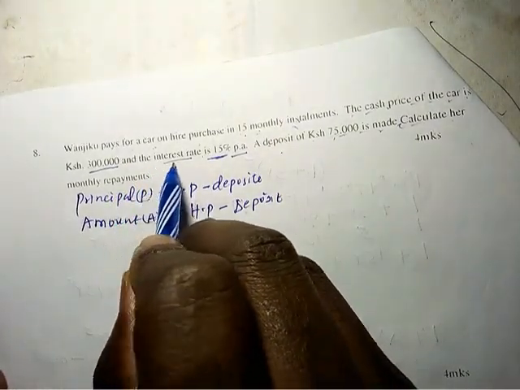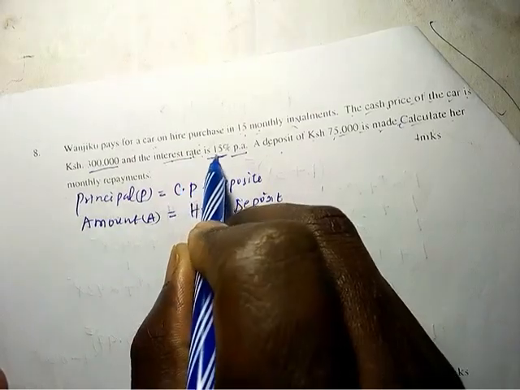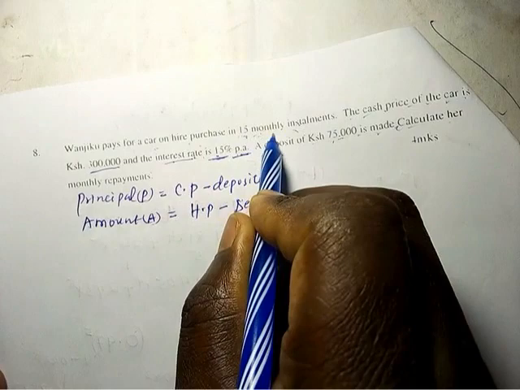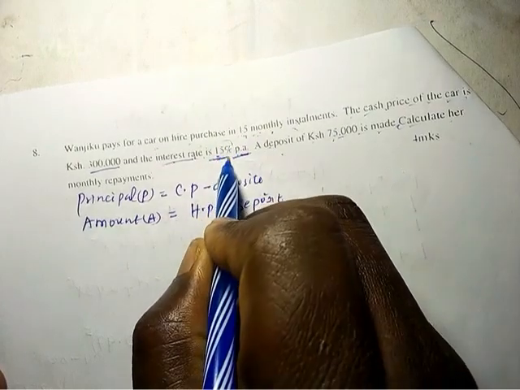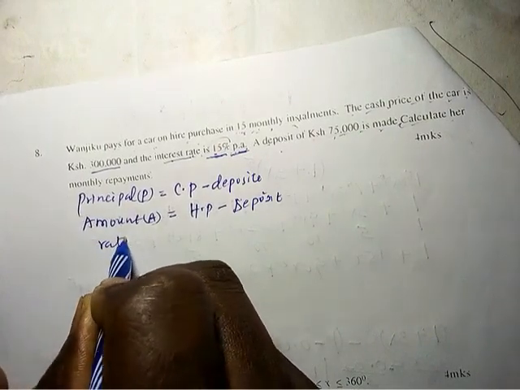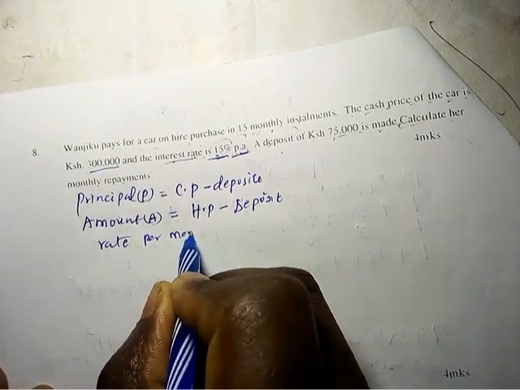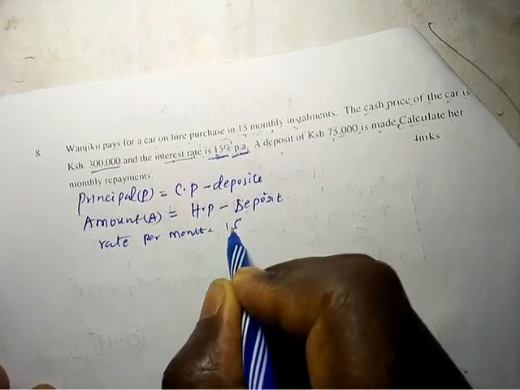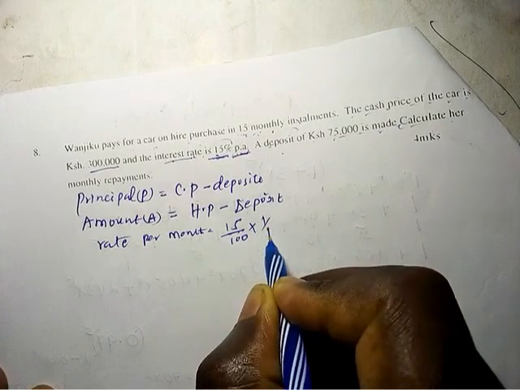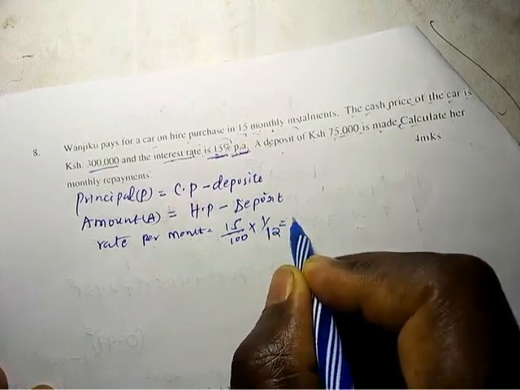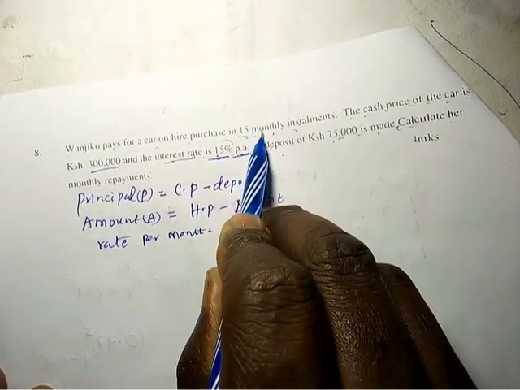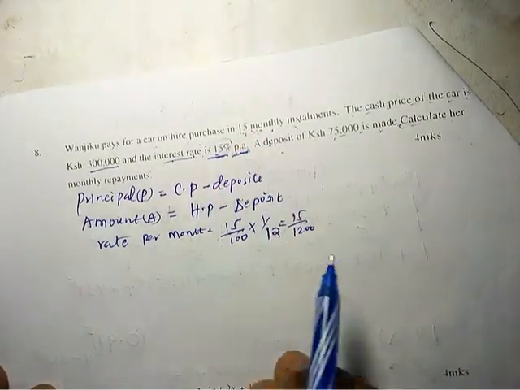Another trick that is here is that the interest is 15% per annum, per year, and she pays money per month. So you must find the rate per month. So we look for the rate per month. It will be 15 over 100, times 1 divided by 12. So per month it will be 15 over 1200. That is because we are going to use months. Very important also to note.